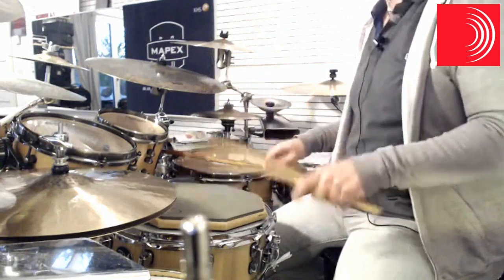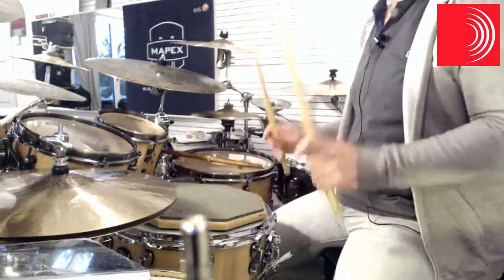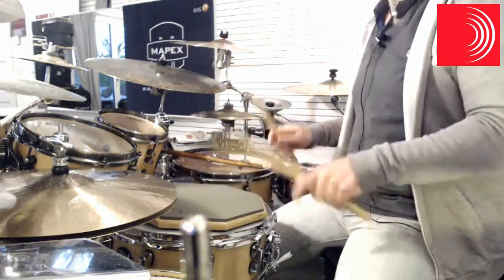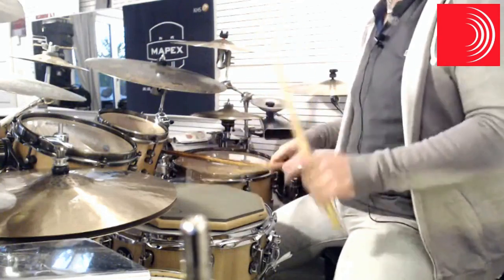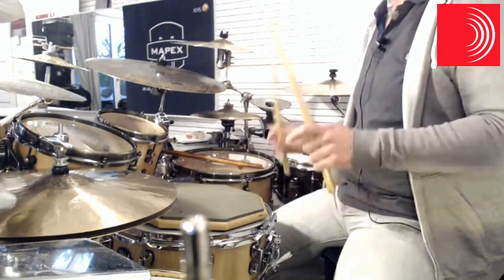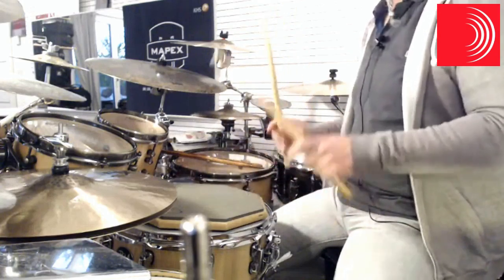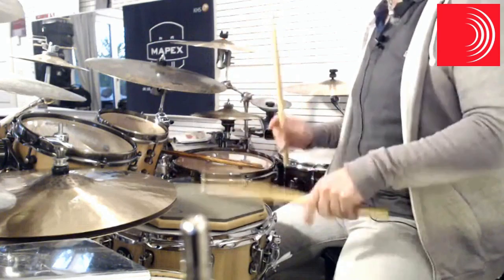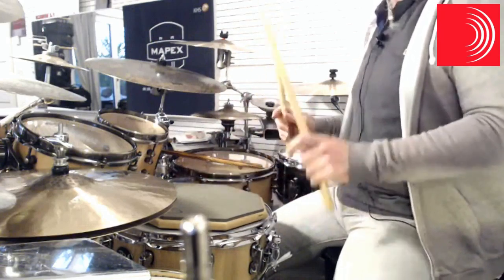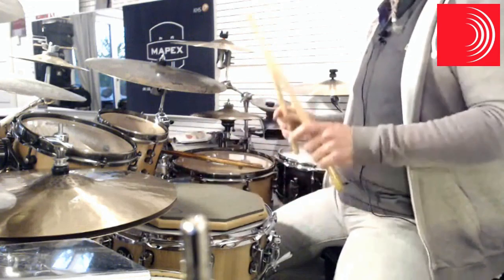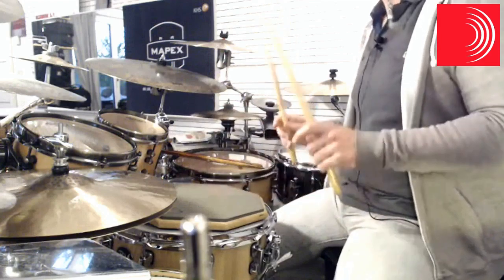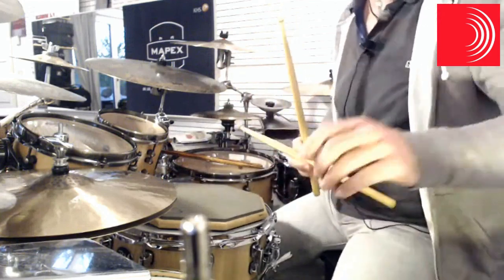First unison, and then shifting one hand to flams, widening the flam, and closing it once again until you're back in unison.